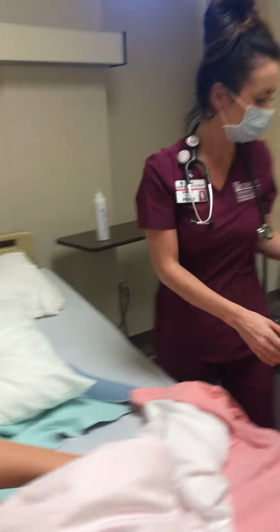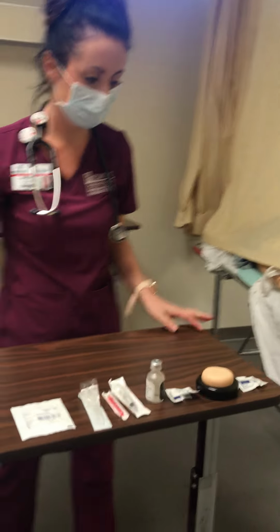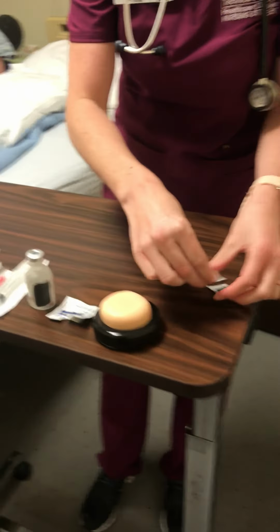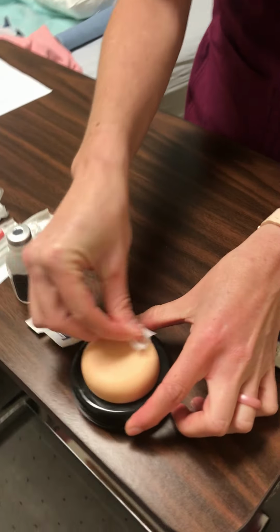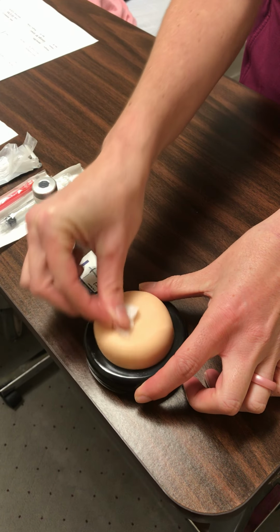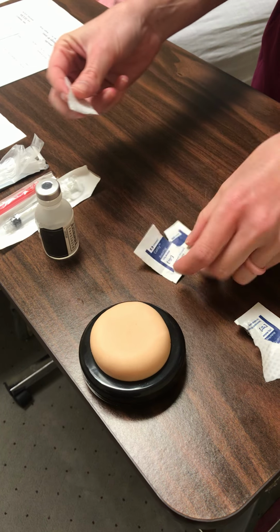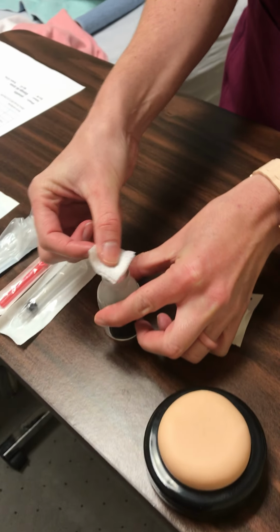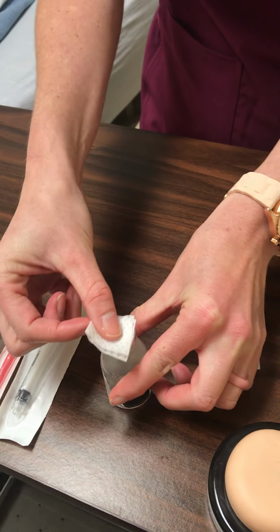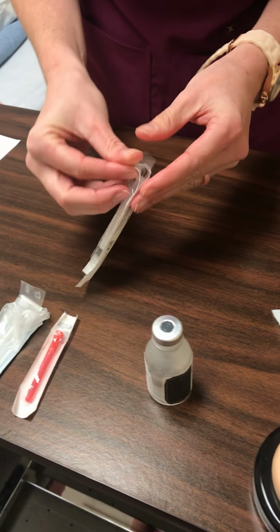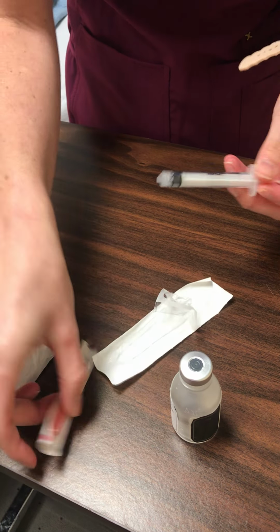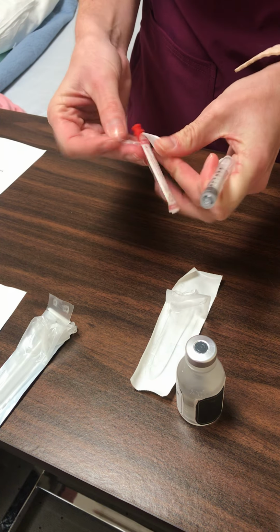Okay, so now that I have him ready and in position, I'm going to go ahead and clean my site. So I would clean my site for 30 seconds and I would let that dry. I would also clean my vial, as it is a multi-dose vial. Let that dry. I'm going to grab my 3 ml syringe and my blunt tip needle.